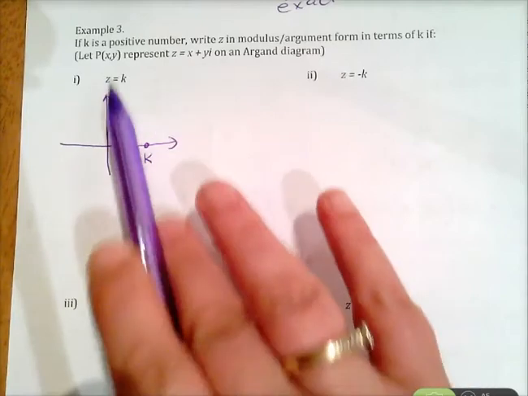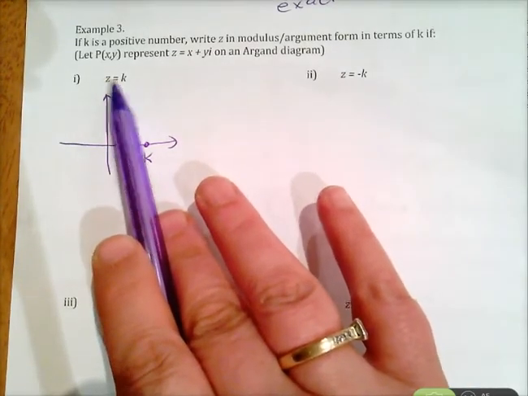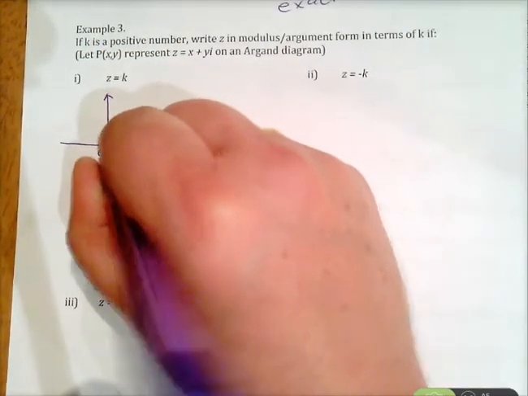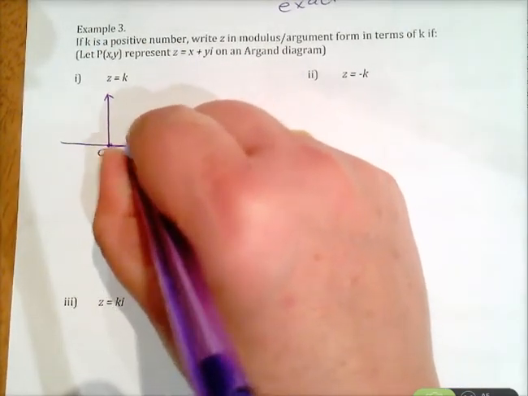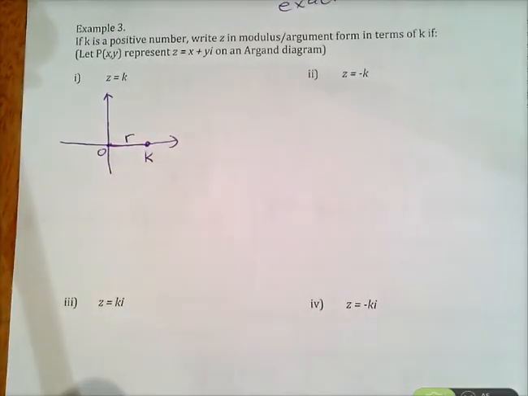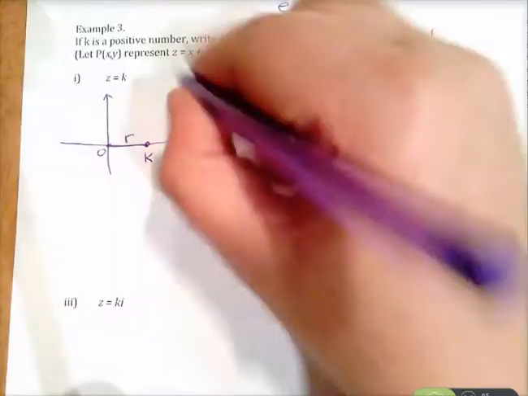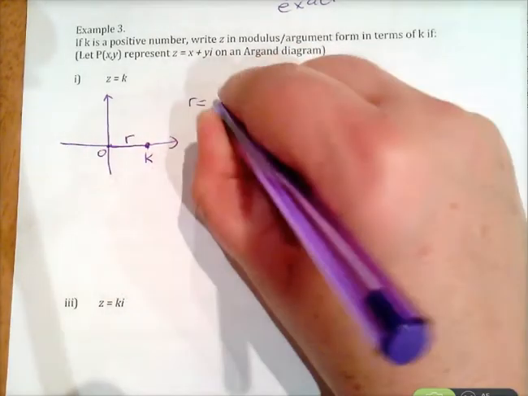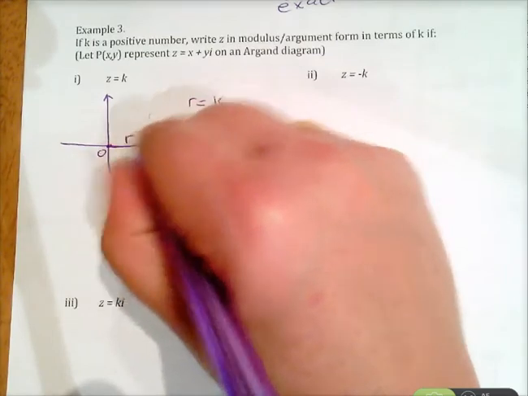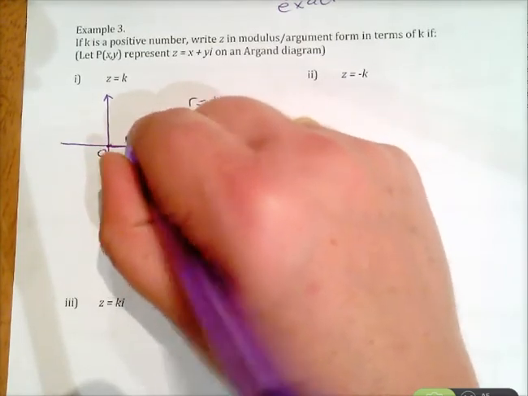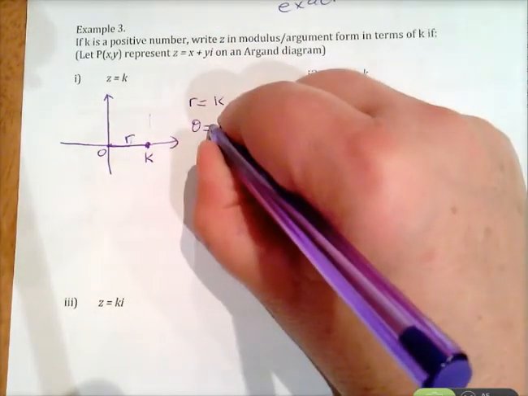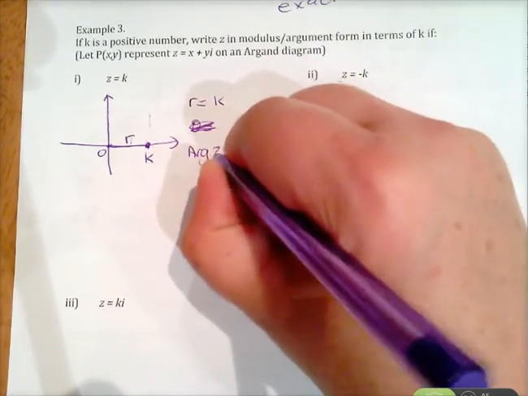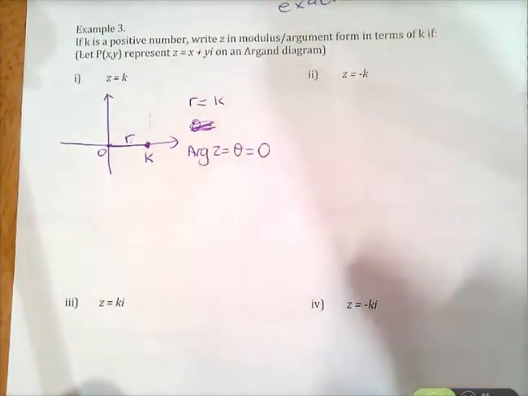So I've got that my complex number here is z equals 5. Well, it's not really complex, it's only real. So here is 0. Therefore, r is this distance here, and the length of r is k units. What is the angle? Well, I don't have any angle from the positive direction of the x-axis. So the argument of z equals theta, which is 0.